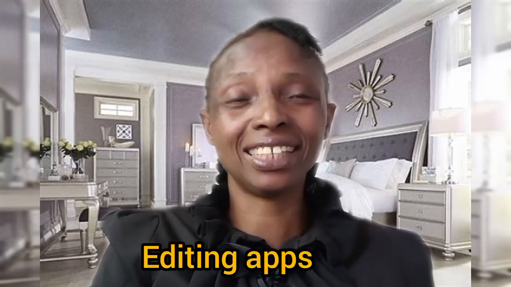You can use WhatsApp AI to get your images. Then you can use Chat GPT to get your images, or you use Pixabay to get your images. Later on, I will show you on the screen how you can use some of these apps to get your images. The second thing you have to put into consideration is your editing apps.